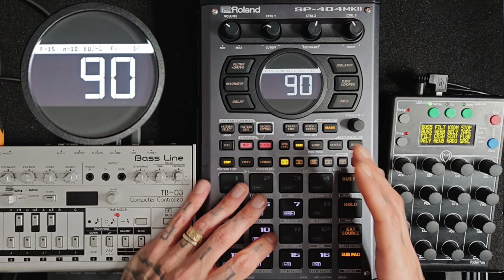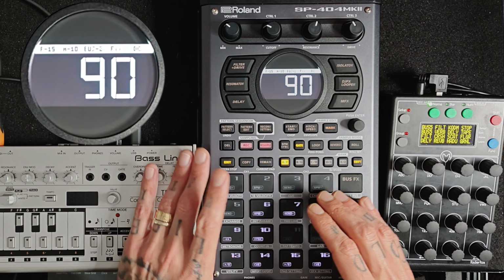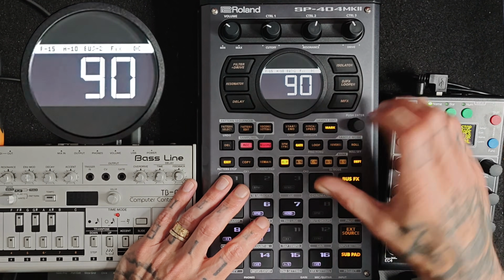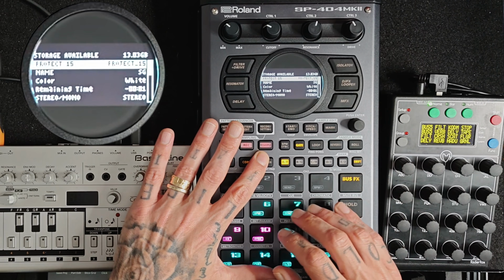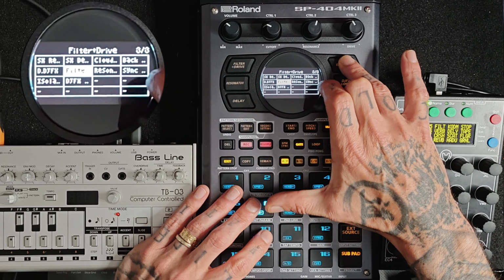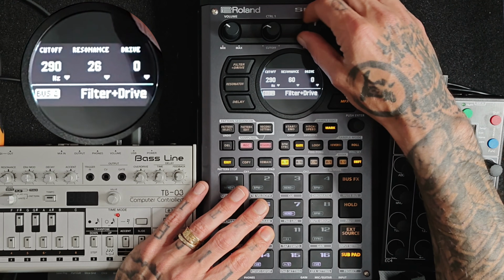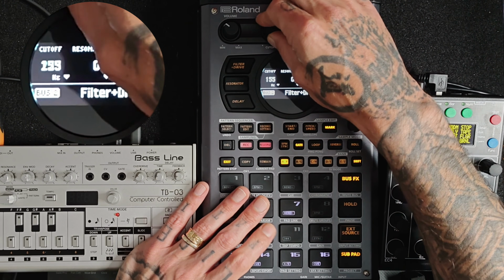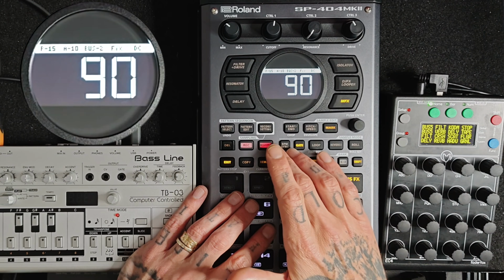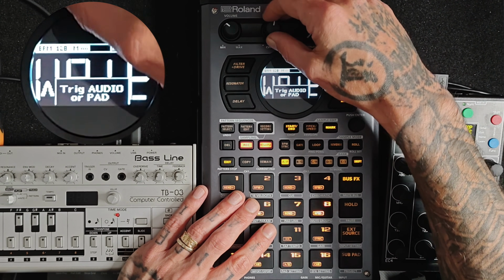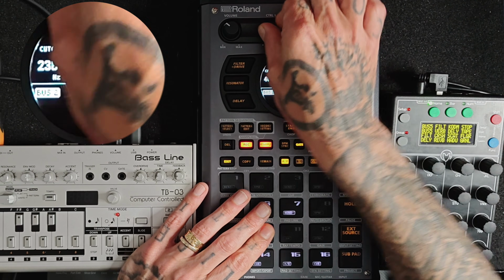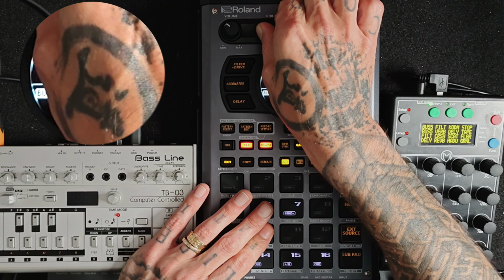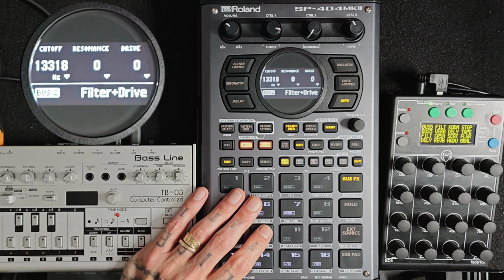But before going into the sequencing part, I want to record another sample with the filter going on. So let's try the filter drive. Yes, let's record something like this. Nice.